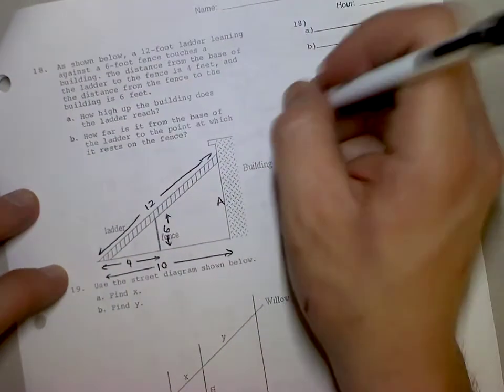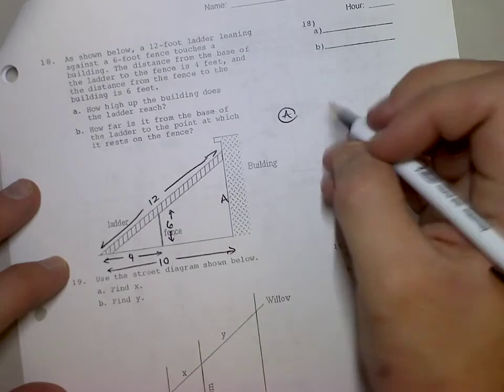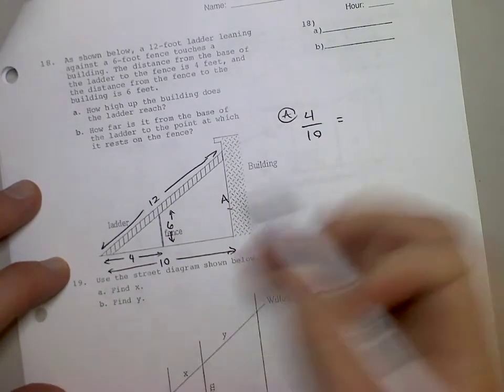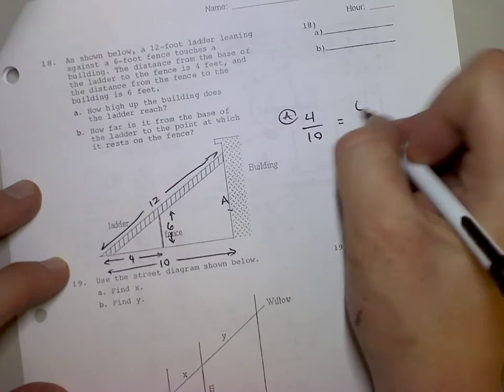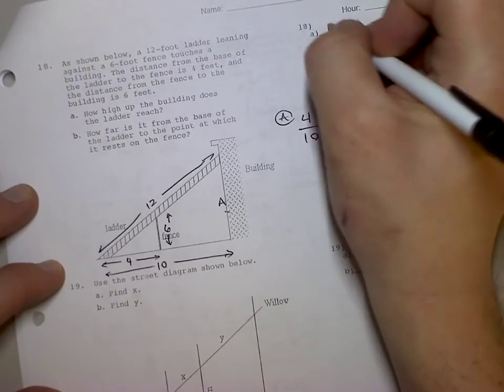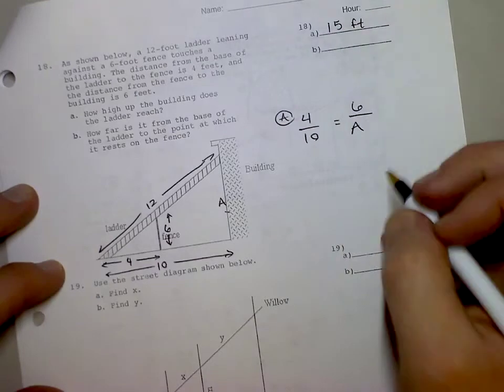Okay, so just like before, we're going to use, hey, what do we know both parts to? Well, I know 4 over 10, short over long. And for the fence and the building, those are parallel, so I can say 6 over A. 60 divided by 4, we get 15 feet for the height of the building.